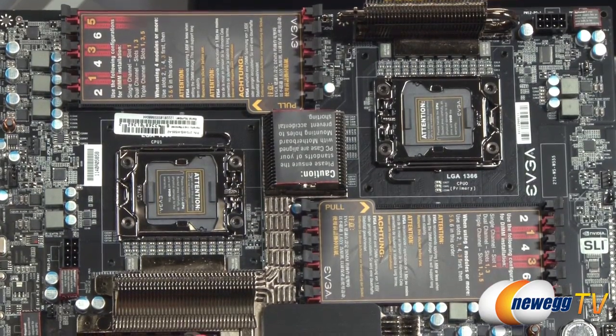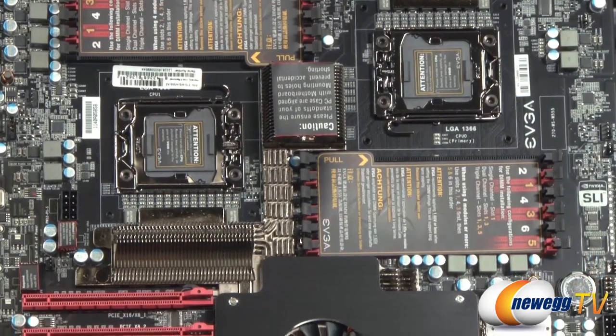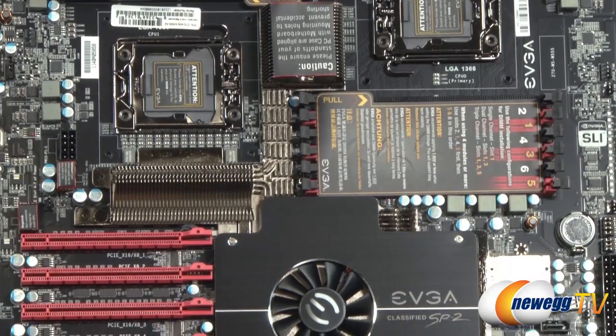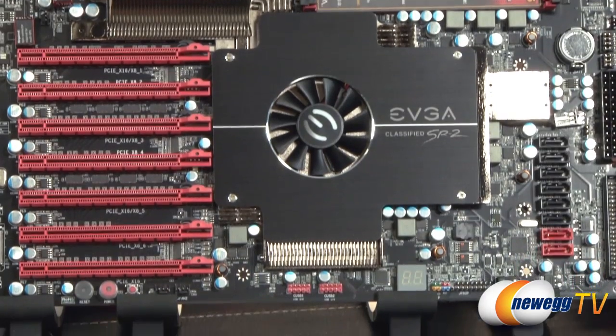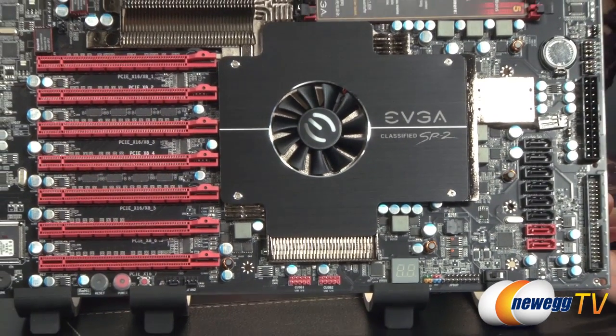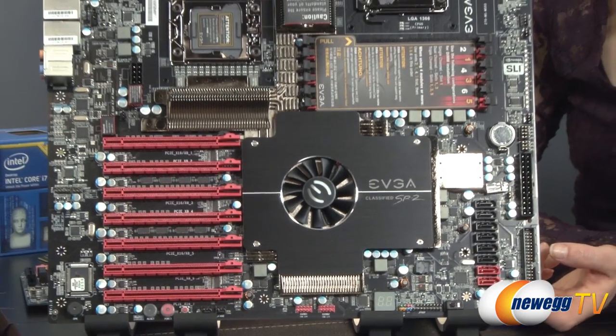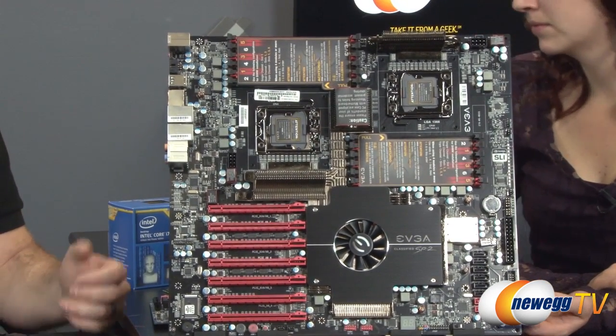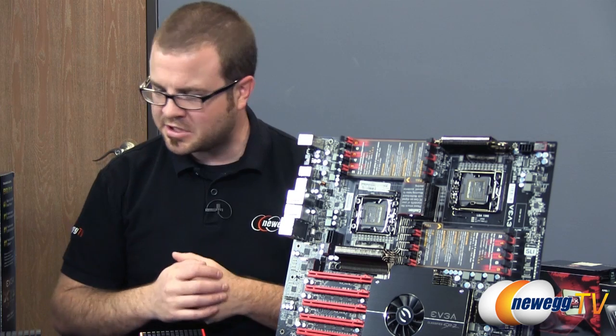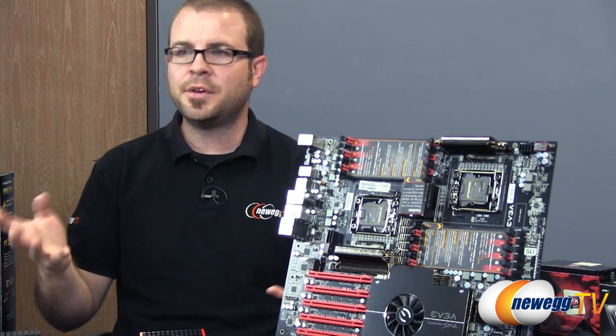When you do see it, because it is so huge, you'll probably see it with dual CPU configurations. And EVGA does have an SRX version of this motherboard that has a couple socket 2011 sockets on it, and we did a build with that, and again, quite beastly.